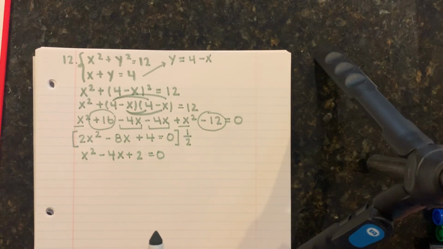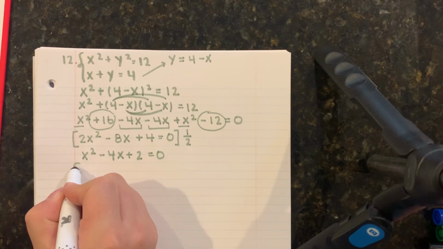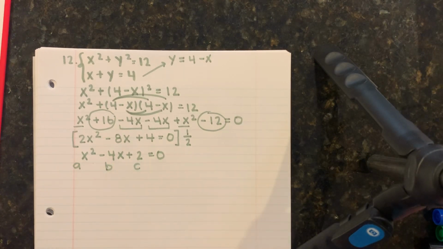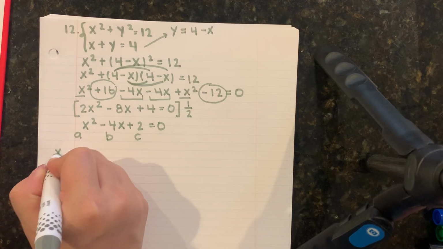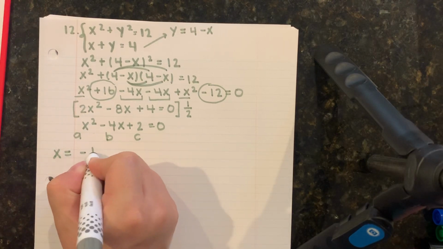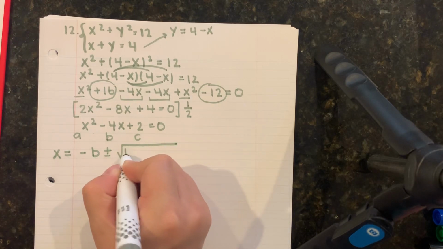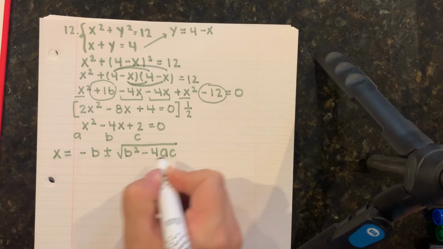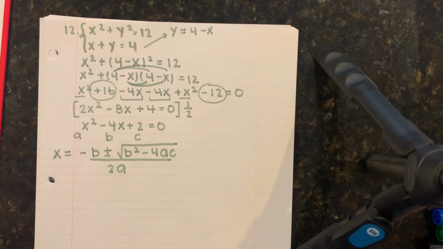And that makes doing quadratic formula a little bit easier, because now my coefficient of x squared is 1. So this is going to be my a, this will be my b, and that will be my c. So now when you do quadratic formula, remember the formula is x is equal to negative b plus or minus the square root of b squared minus 4 times a times c, all over 2 times a.